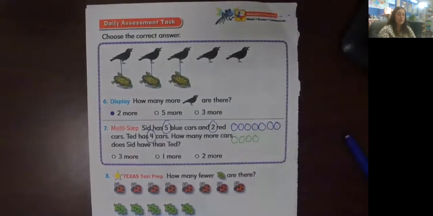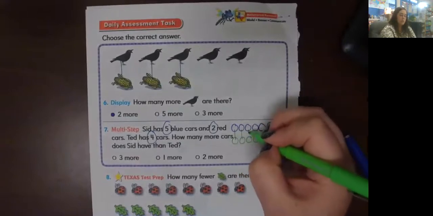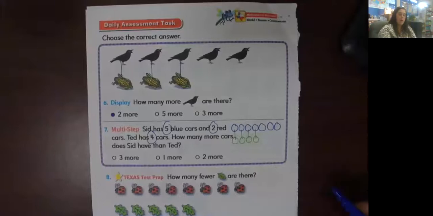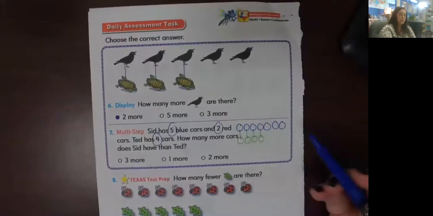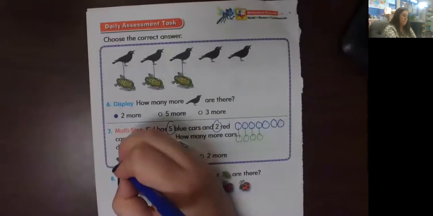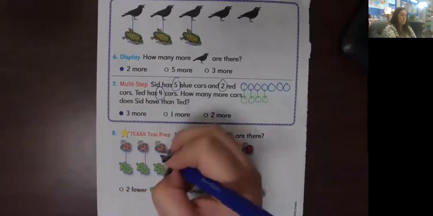How many more cars does Sid have? Well, let's connect the dots and see how many are left. So there's 1, 2, 3, 4. How many don't have an extra car? 1, 2, 3. So there are 3 more. All right, how many fewer leaves are there? We need to connect our lines from the ladybug to the leaf. How many ladybugs don't have a leaf? 1, 2, 3. So there are 3 fewer leaves.